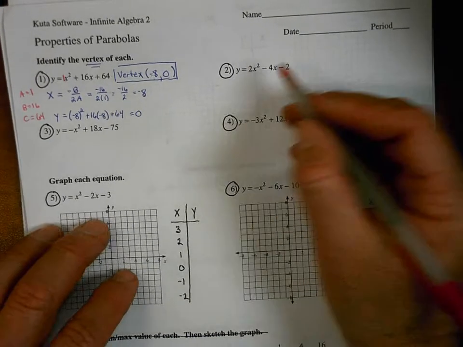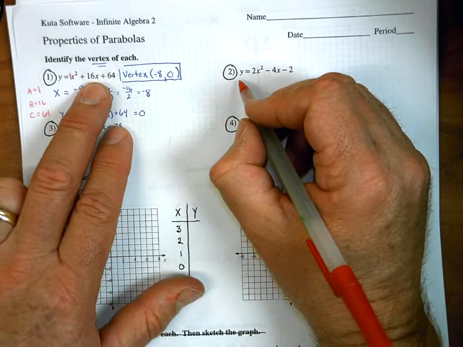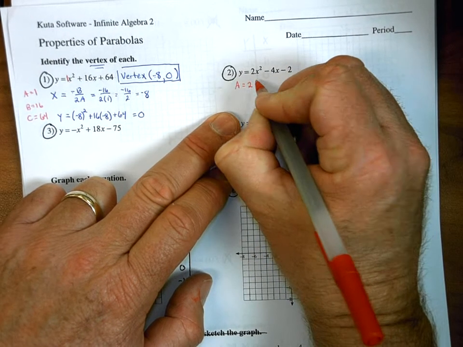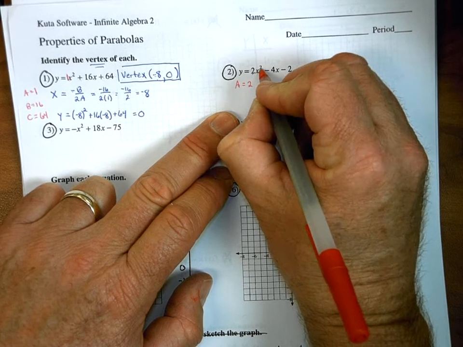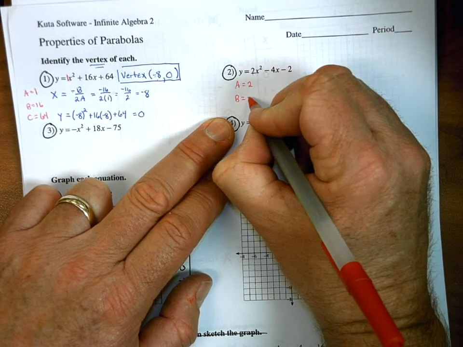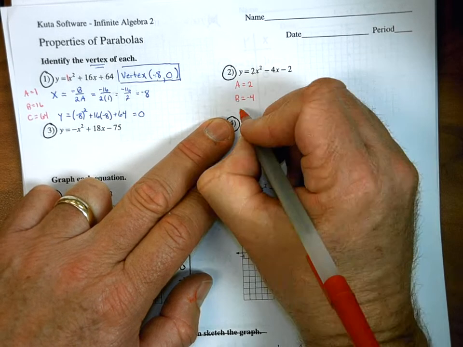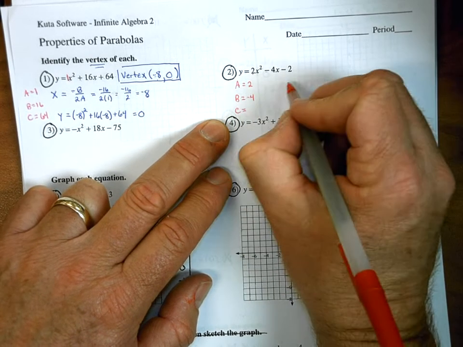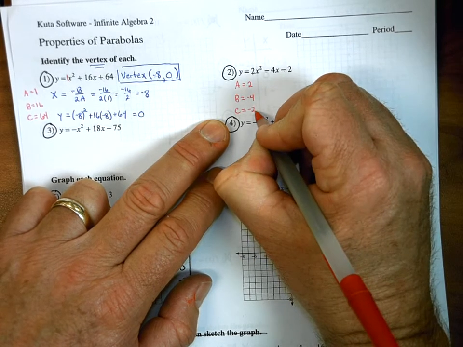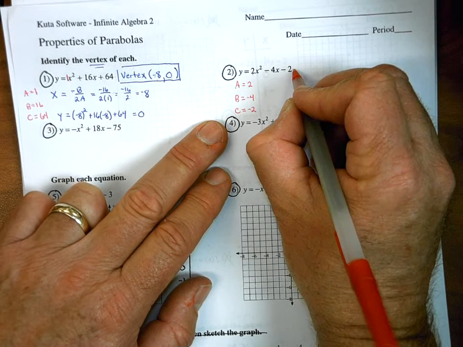Okay, number 2, we're going to do the same thing. So I'm going to identify the vertex. So I'm going to identify my a value. So my a value is going to be 2, the number or the coefficient in front of the x squared. My b value is going to be negative 4. Your b value is always the number or the coefficient in front of the x. And then my c value, I don't need it, but for this equation, it's going to be my last number there. It's going to be negative 2. Your c value is always the number that does not have any variable next to it.